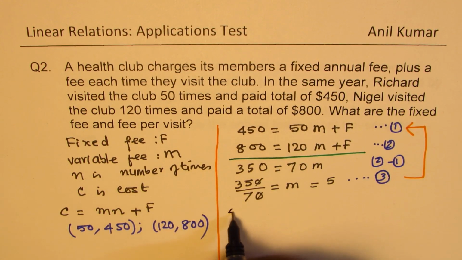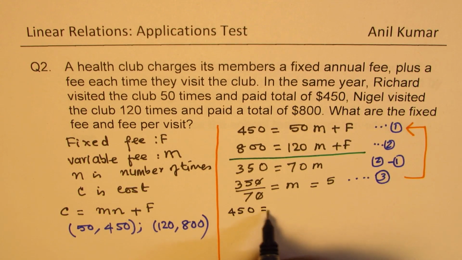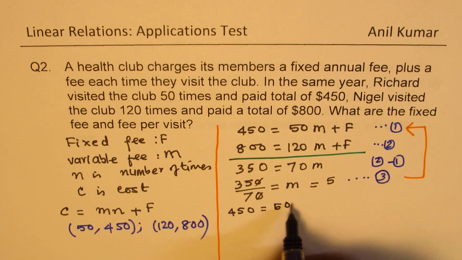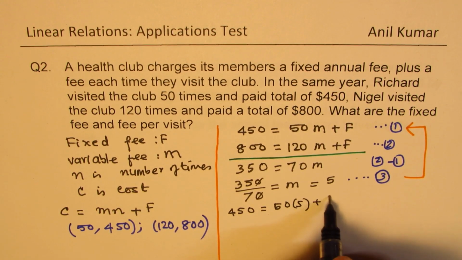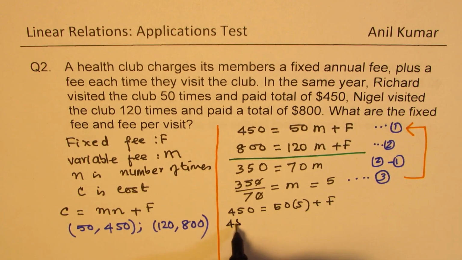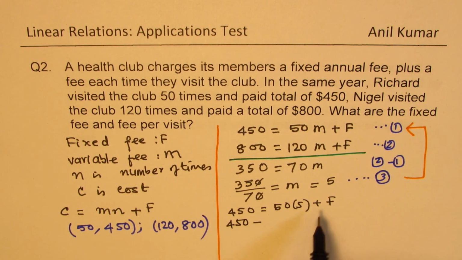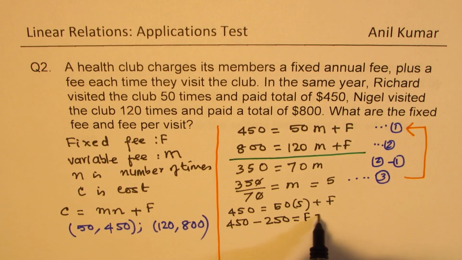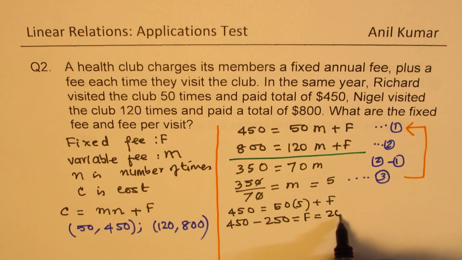So we get 450 equals 50 times 5 plus f. So we get 450 minus 250, since 50 times 5 is 250, is equal to f, which is 200.